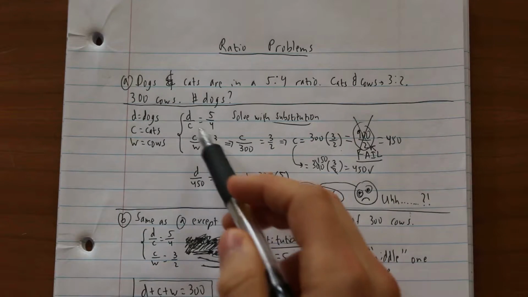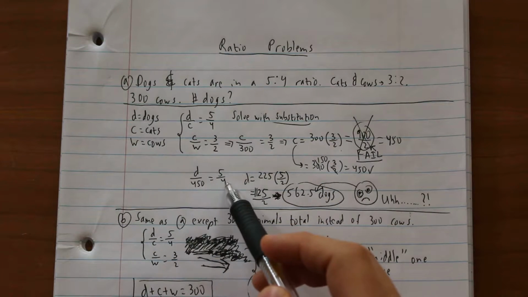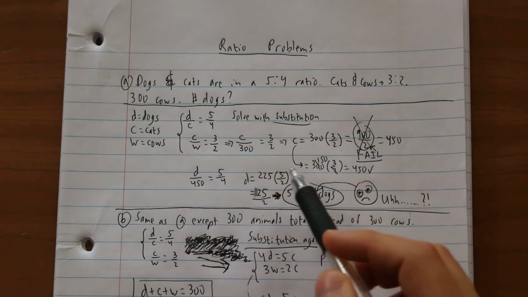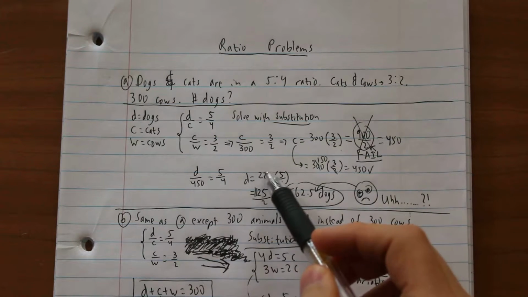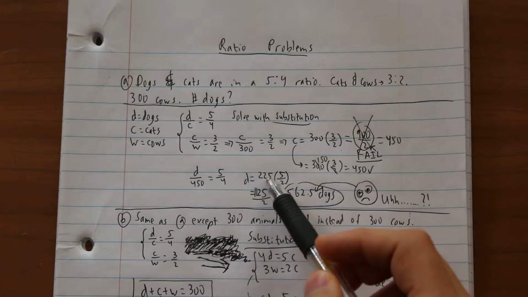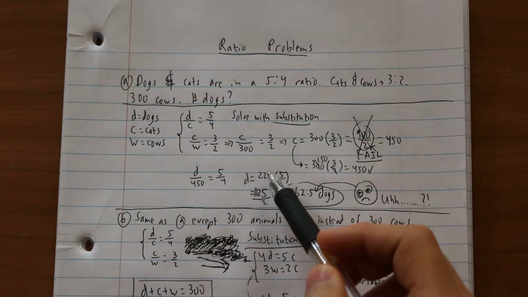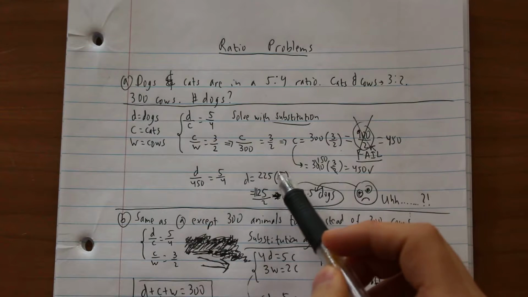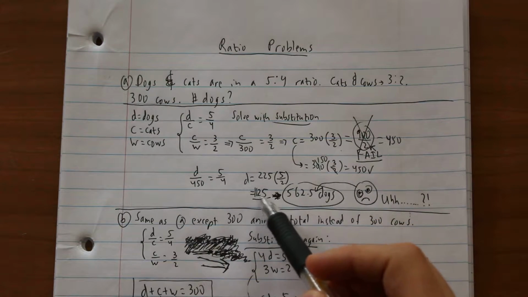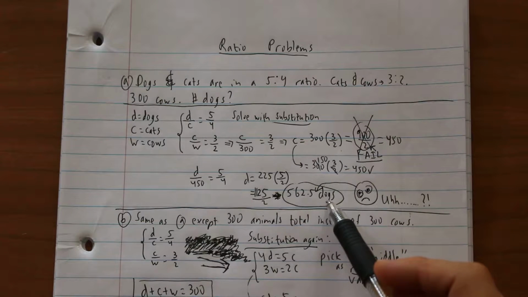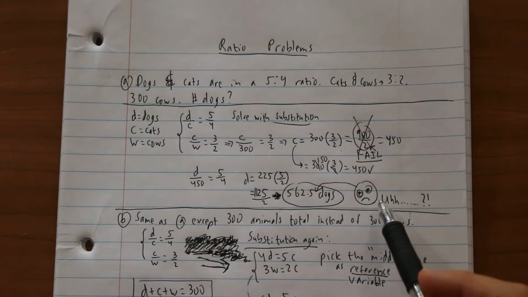So D over 450, that's the same equation, is 5 over 4. We do the same thing, move the 450 over, simplify. I've simplified the 450 with the 4, divided each by 2, so that's where these two numbers showed up. The 4 became a 2, the 450 became a 225. And now we multiply this out, we get 1125 over 2, which is 562.5 dogs.